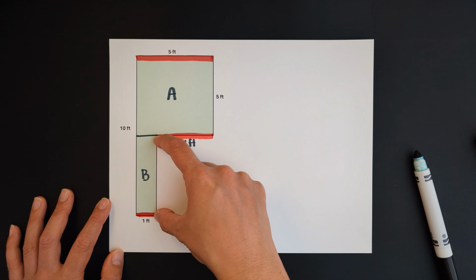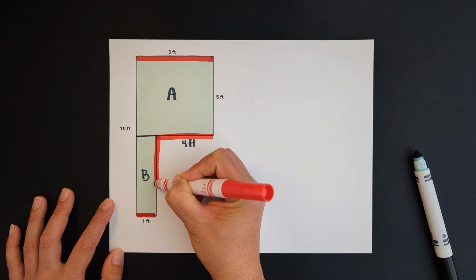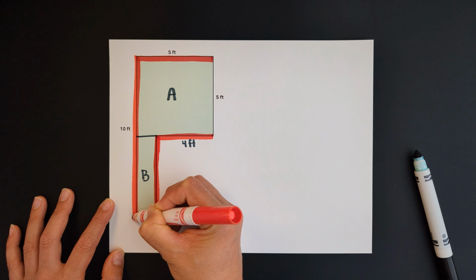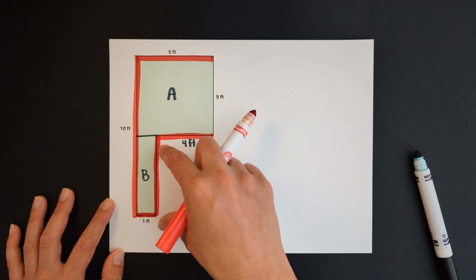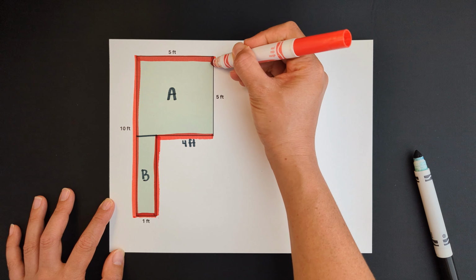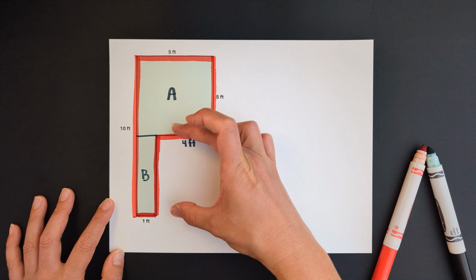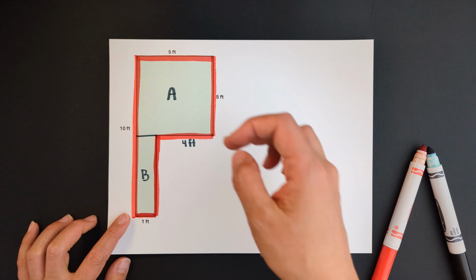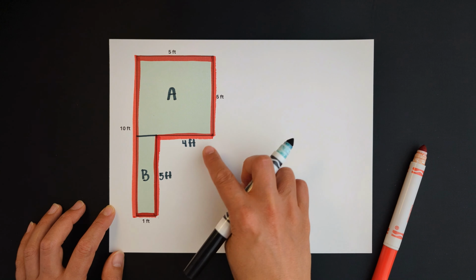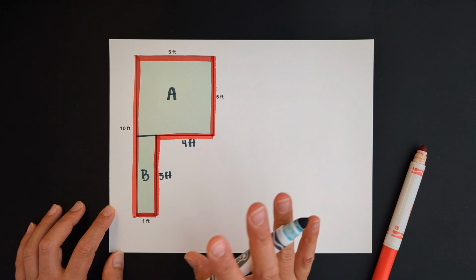Now let's look at this one right here. I know that this dimension has to be a part of the number 10. This right here has to be a part of 10, right? So something plus 5 is equal to 10, or 5 plus something is equal to 10. 5 plus 5 is equal to 10, or 5 feet plus 5 feet is equal to 10 feet. So now I have all my dimensions labeled. So step 1 is done.